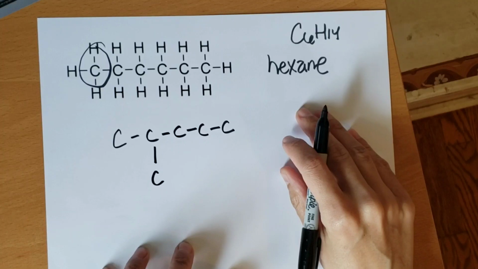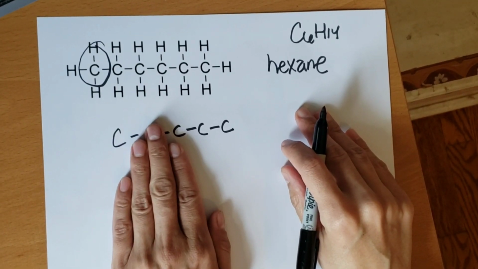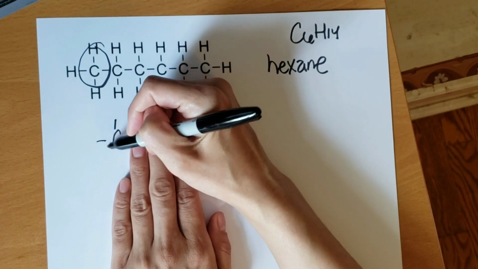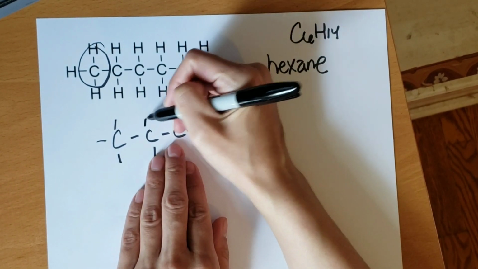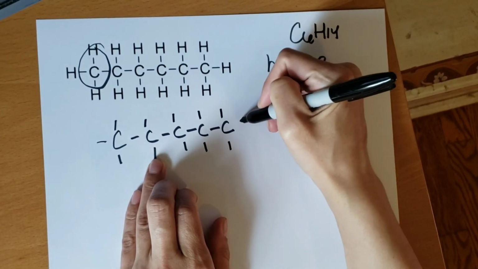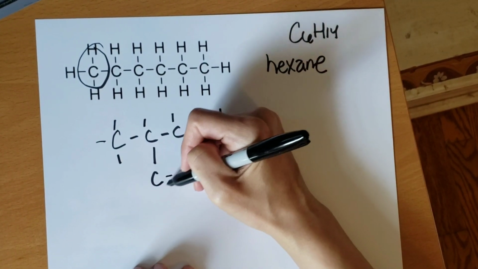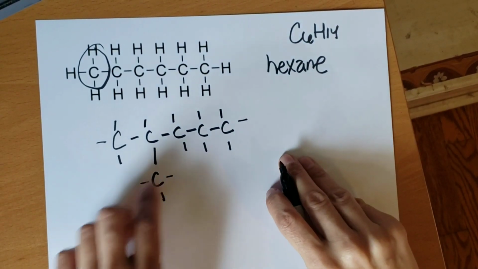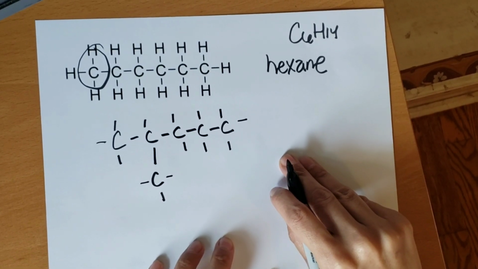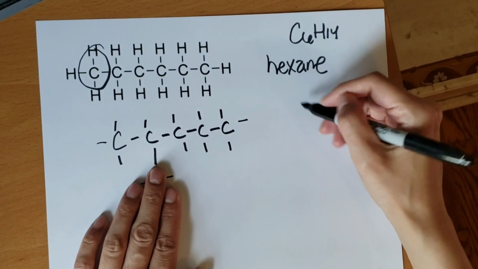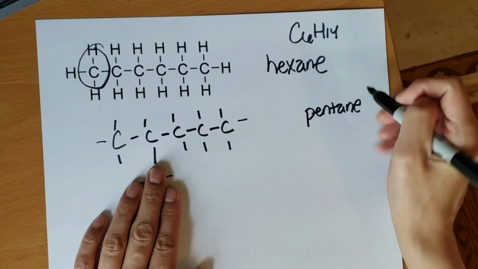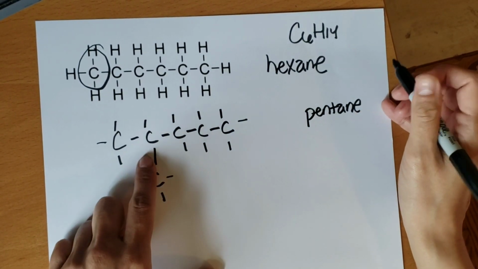Now I need to add my hydrogens, making sure every carbon has 4 bonds. And I'm going to count as I go. 1, 2, 3, 4, 5, 6, 7, 8, 9, 10, 11, 12, 13, 14. So this has the same formula, but it's a different shape, so it should have a different name. So my parent chain has only 5 carbons, and it has a 1 carbon branch on the second carbon.